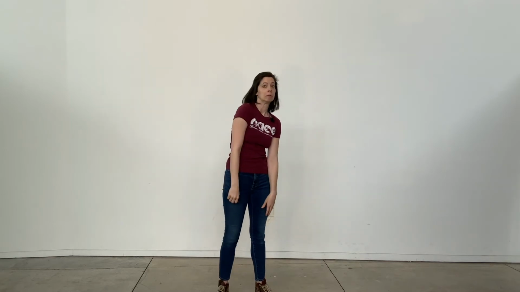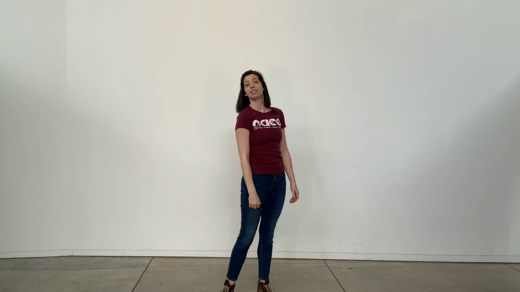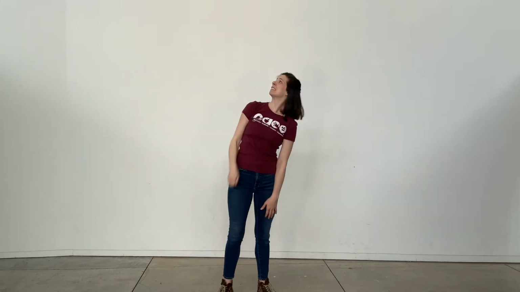Can you think of another emotion for our arm movement? Scared? Maybe it's really fast. Something out there is going to bite you. That is an emotion to the gesture. I'm just making it a little more interesting.